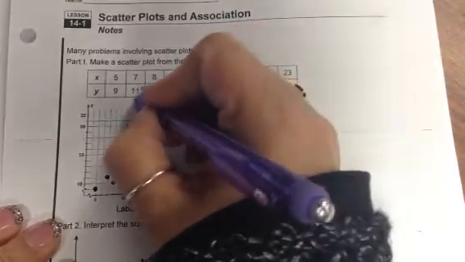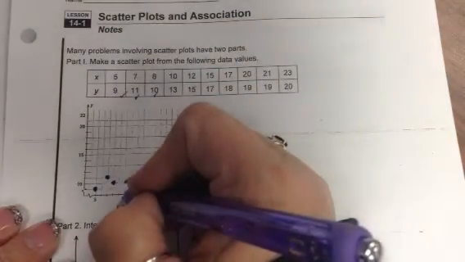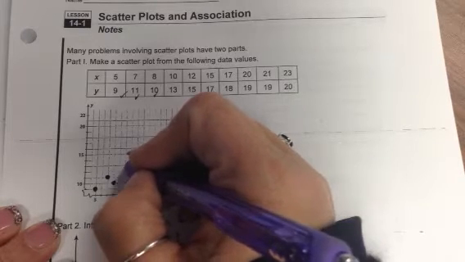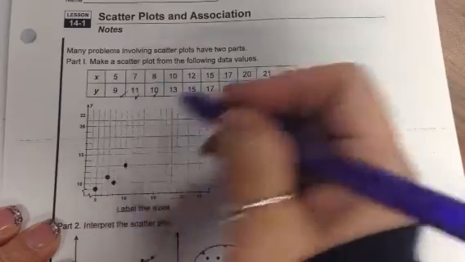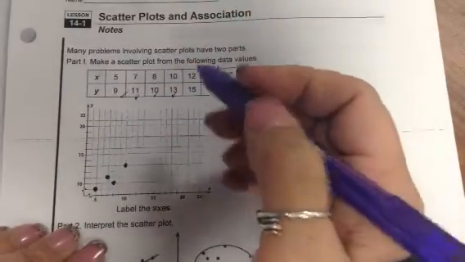Okay, we did that one. I want to kind of mark them as we go. Then we go over to 10, and we're going up to 13. So I'm going to go 10 here, 11, 12, 13. These are kind of hard to see. As you're taking notes on your paper, you should be able to see them better.